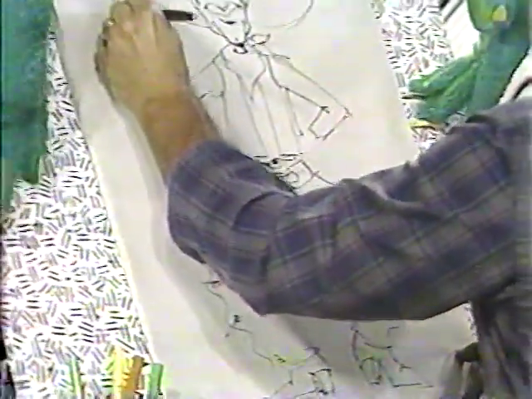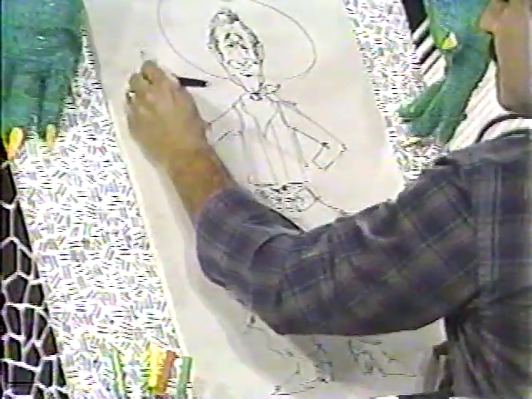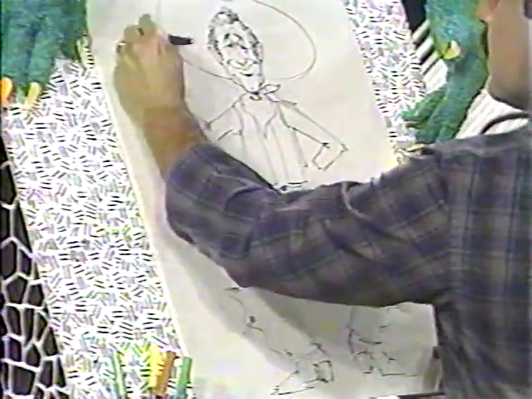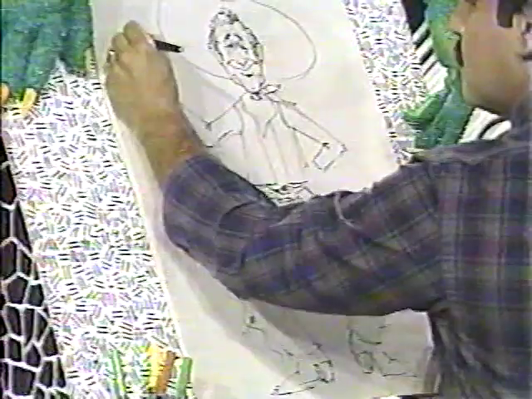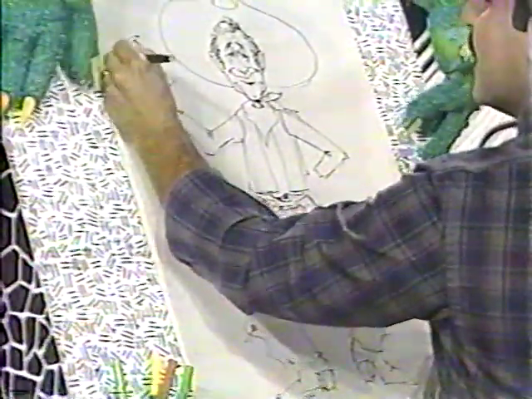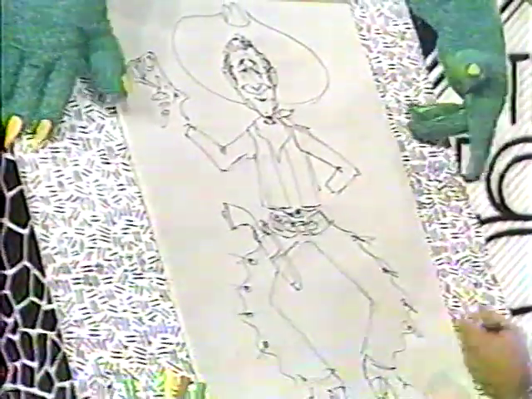Okay, I think you get the idea. And let's see what we can do with his hands. Maybe we can put Zebtron's glasses in his hand. How's that? So you did help after all.